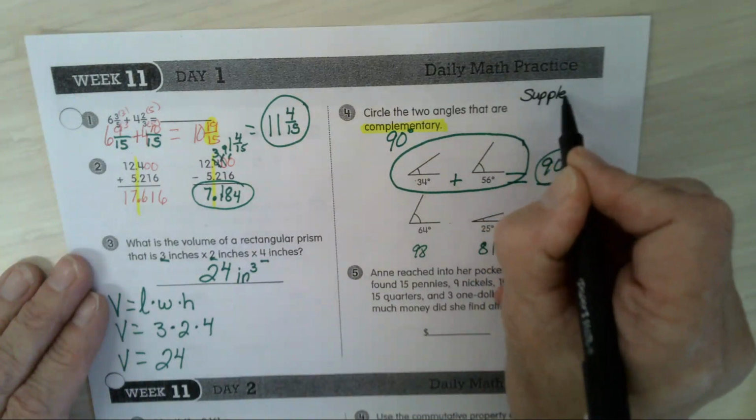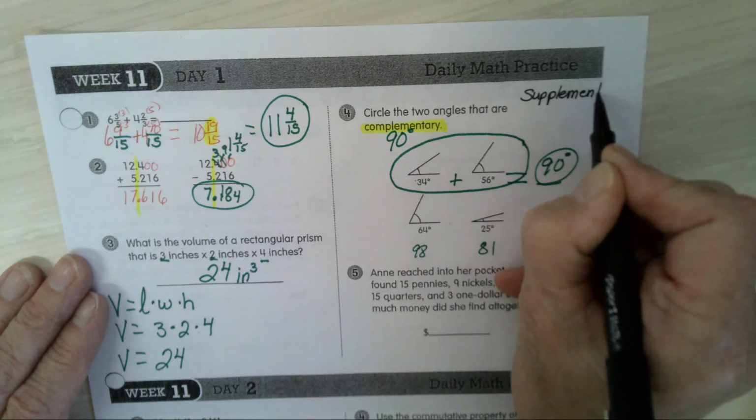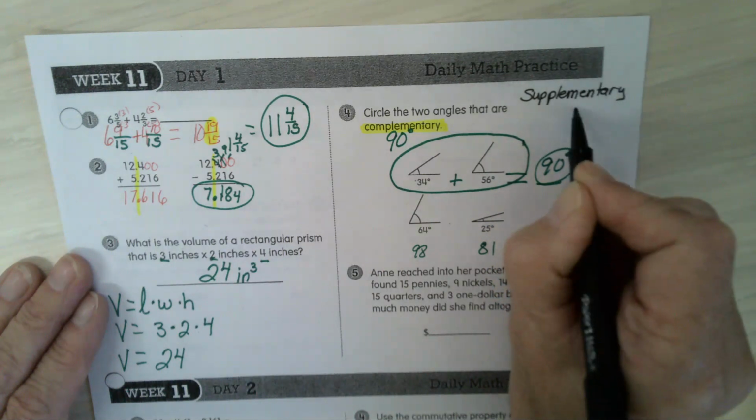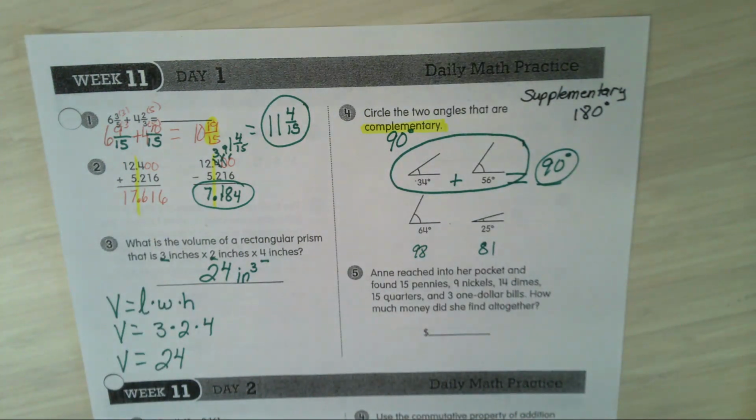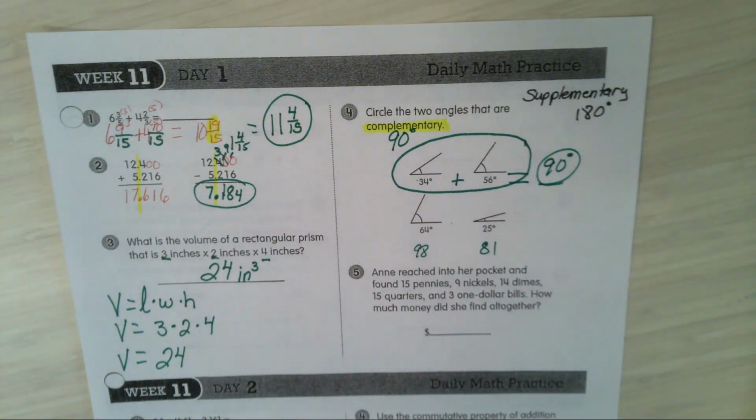Supplementary angles are two angles that equal 180 degrees. Now, you don't have that one on this problem, but you'll learn about that. Those are easy problems to get right on iLearn, kids. These are on iLearn. They're real easy. Supplementary is 180, complementary is 90.